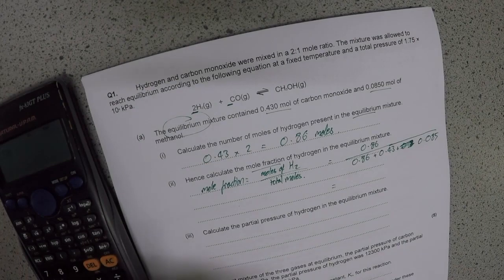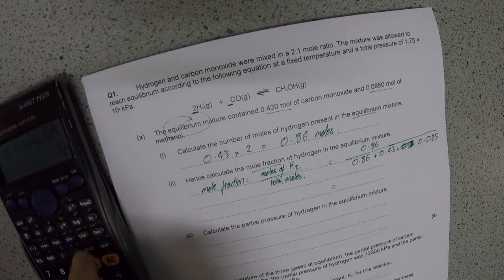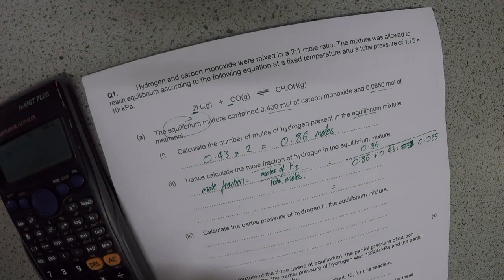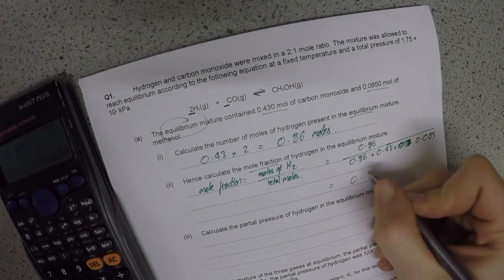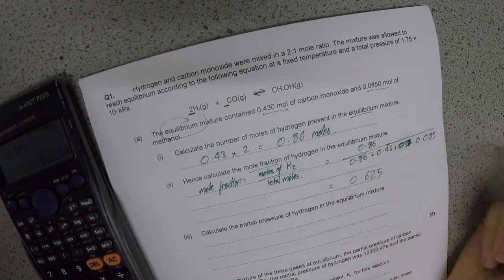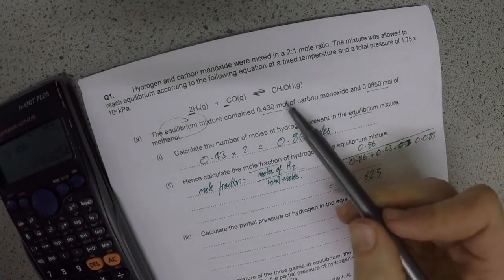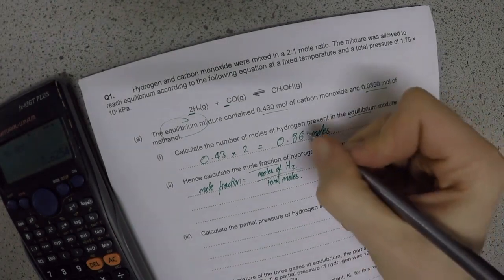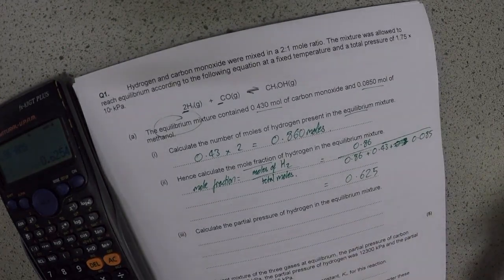So let's calculate that through: 0.86 plus 0.43 plus 0.085, and we want to do 0.86 divided by that answer, and so our answer is 0.625. 3 significant figures will be fine. That's what they've given us in our question.